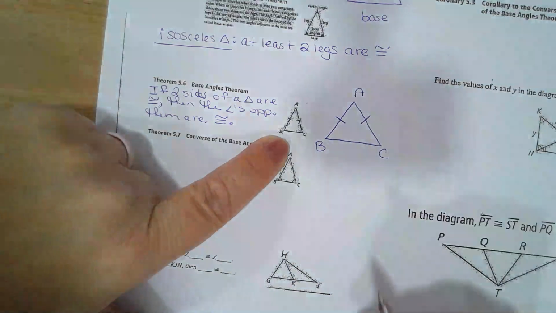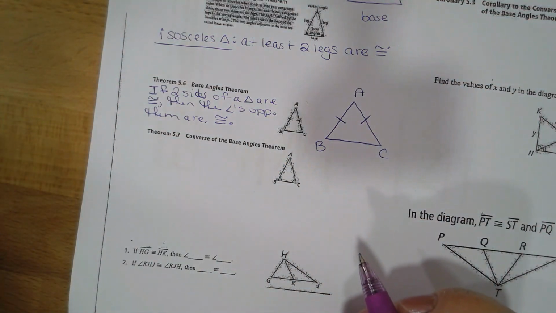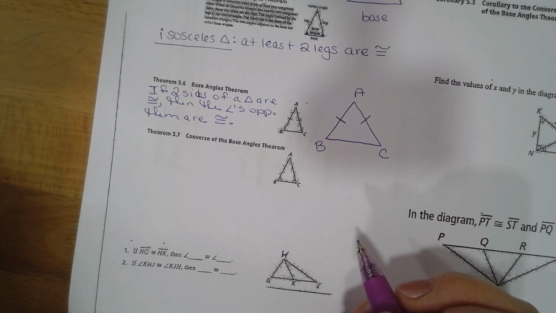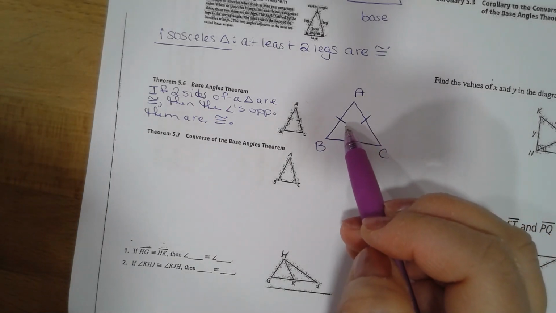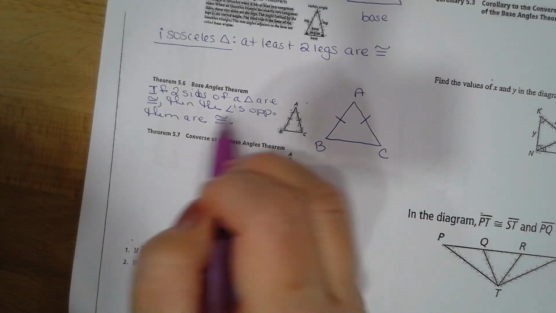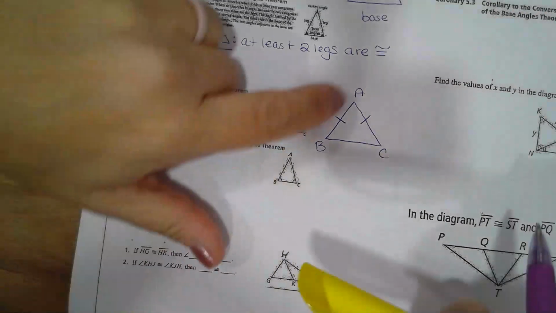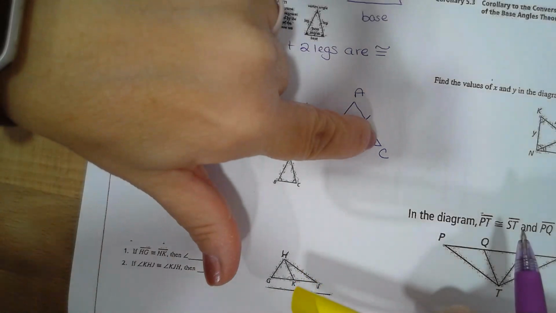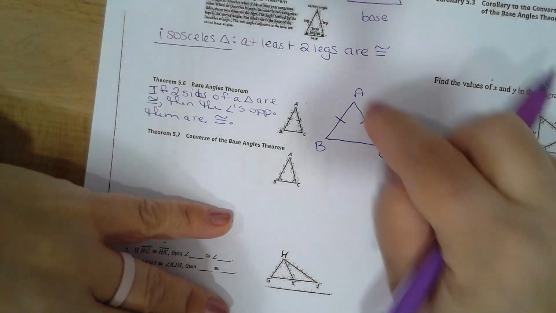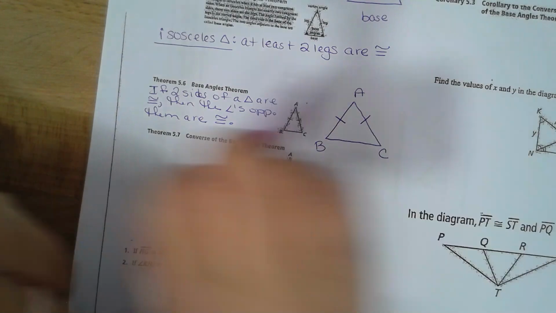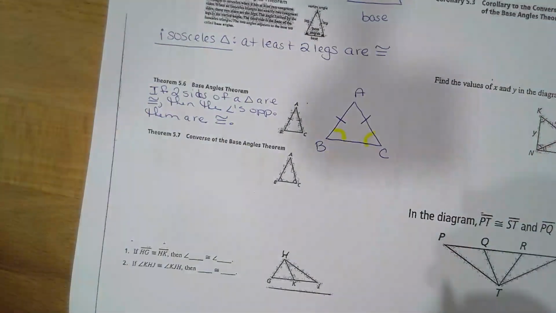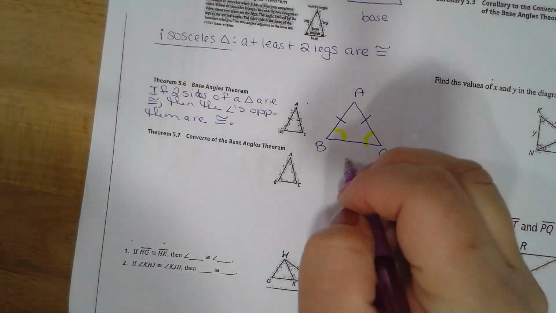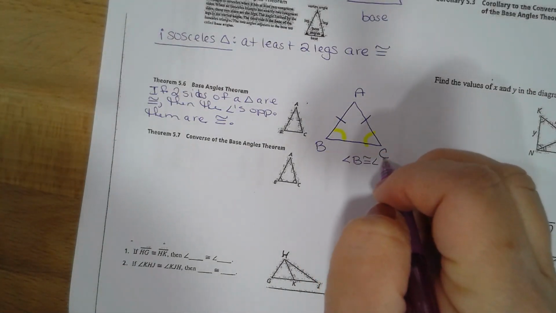So this is what your picture looks like. So if you look at AB, the angle opposite would be C. And if you look at AC, the angle opposite would be B. So according to this base angles theorem, we could say angle B is congruent to angle C.